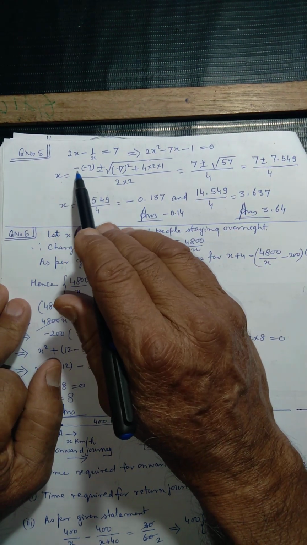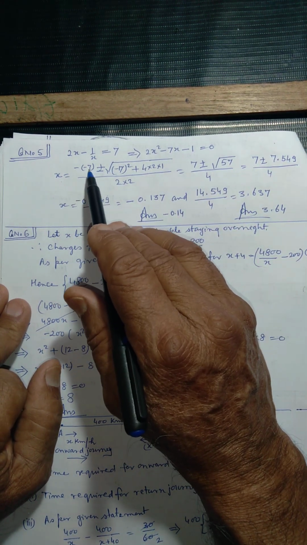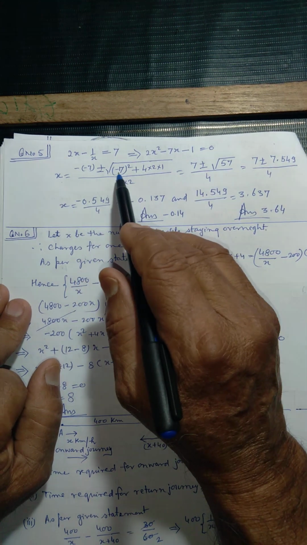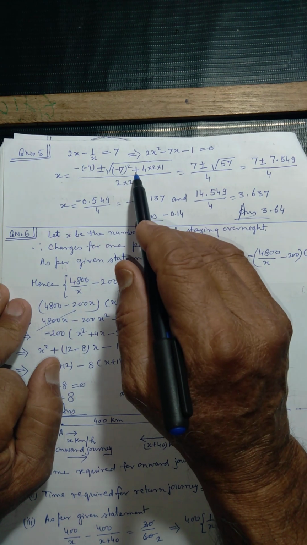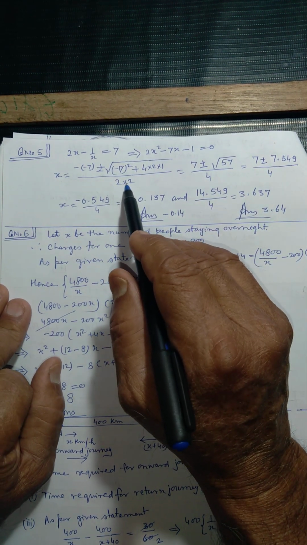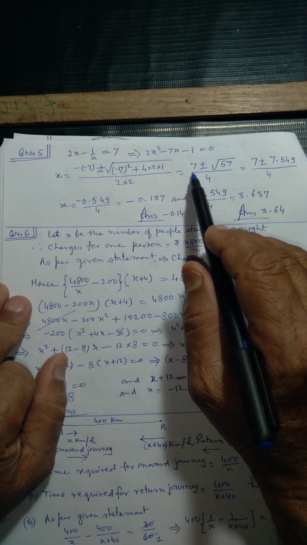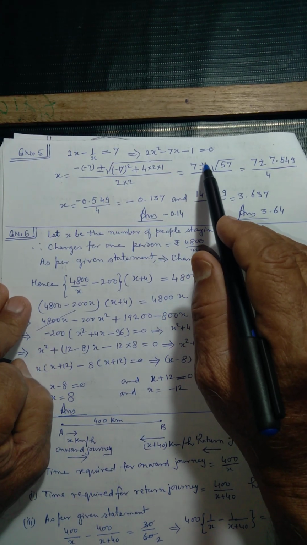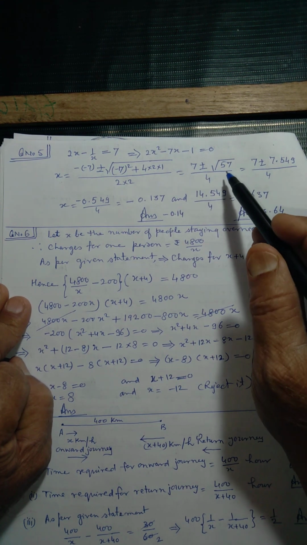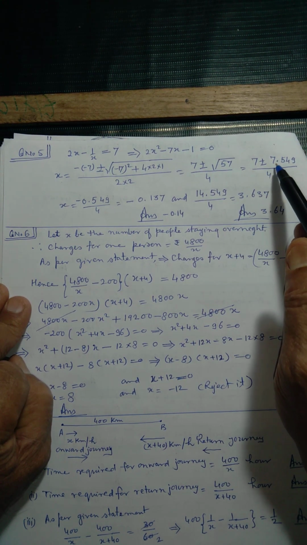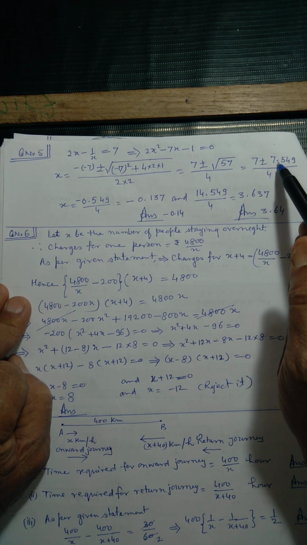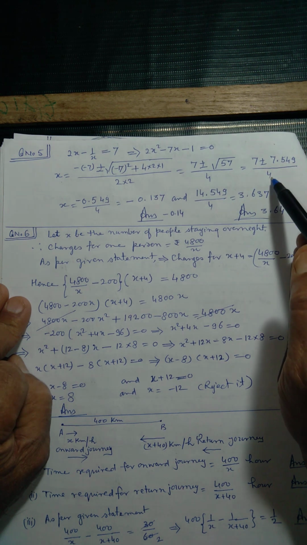So x will be equal to minus, inside the bracket write down minus 7, plus minus root of minus 7 whole square plus 4 into 2 into 1, whole divided by 2 into 2. So after solving we will get 7 plus minus root 57 by 4. The square root of 57 will be 7.549. So 7 plus minus 7.549 by 4.